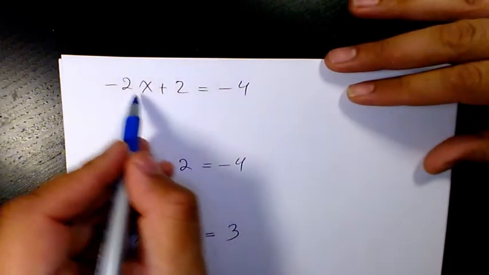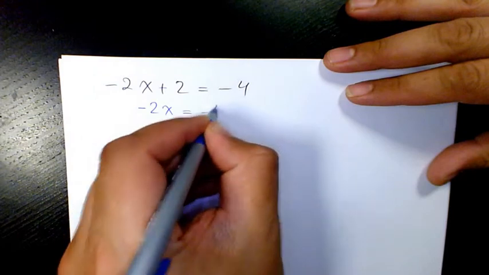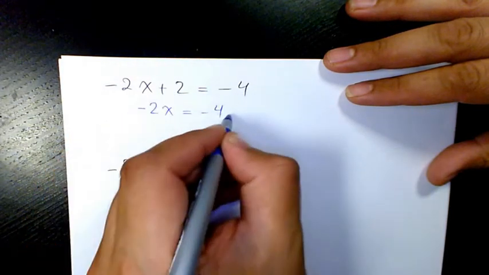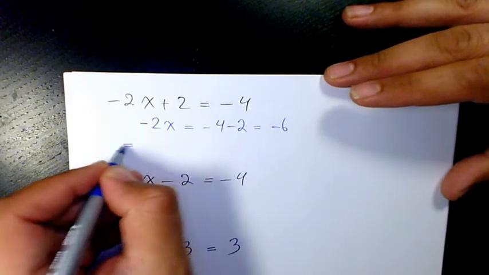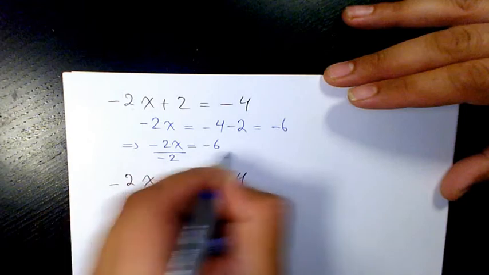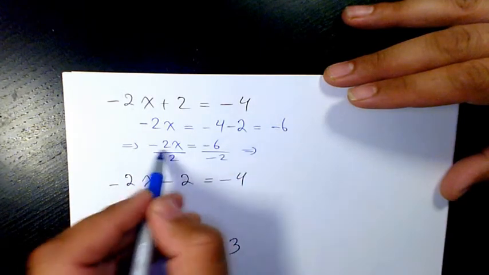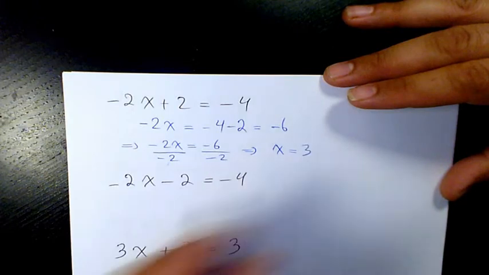So next one, negative 2x plus 2 equals negative 4. So negative 2x, we have negative 4 here. I move 2 to the other side. It's going to be negative 2. So negative 4 and negative 2 is negative 6. So then you can say negative 2x equals negative 6. And then you divide both sides by negative 2. Negative 2x divided by negative 2 is going to be x. Negative 6 divided by negative 2 is going to be positive 3.